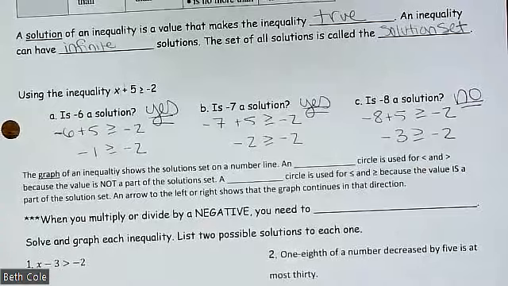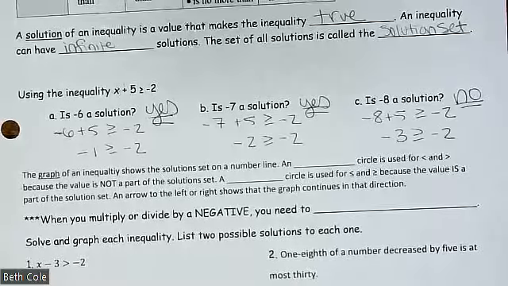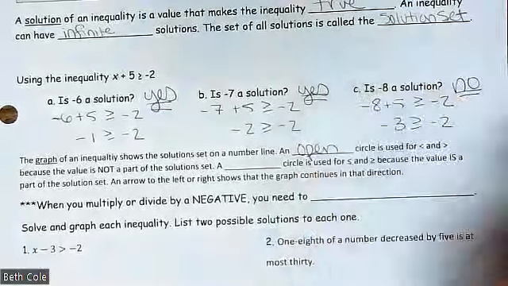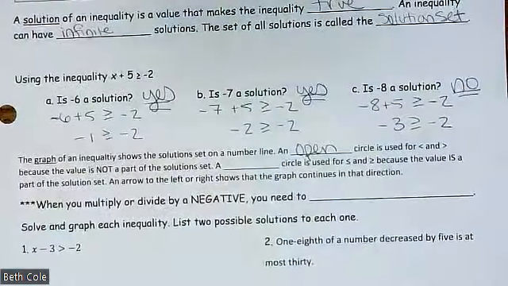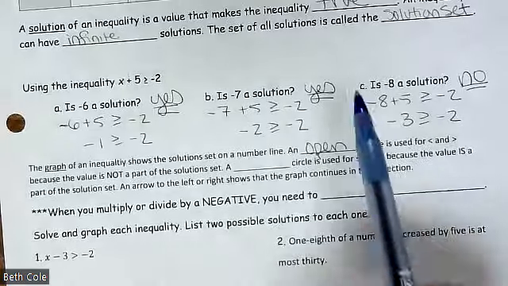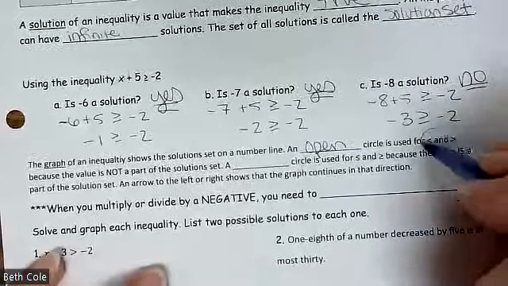Now we're also going to graph these. So the graph shows the solutions on a number line. An open circle is used for one of these.